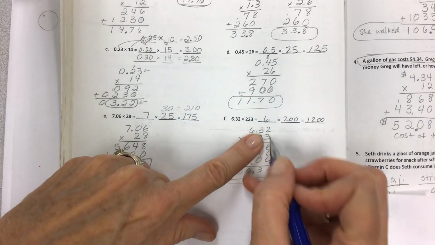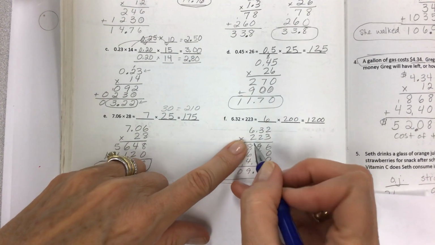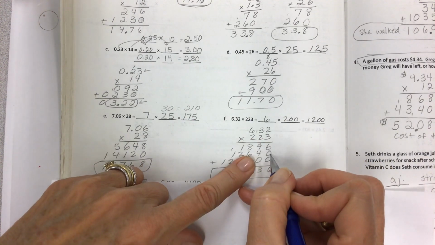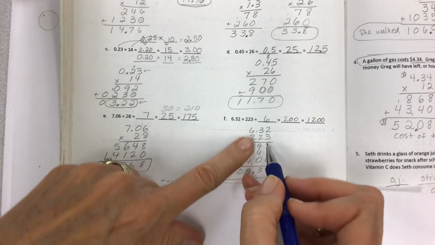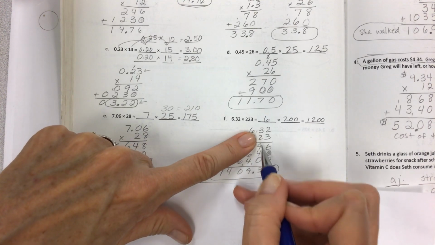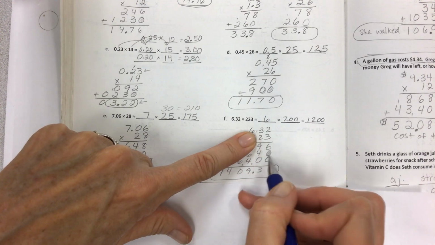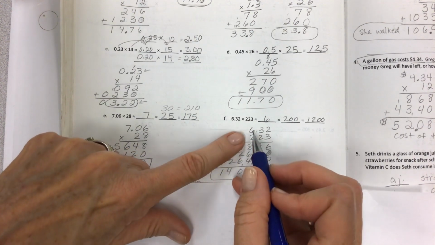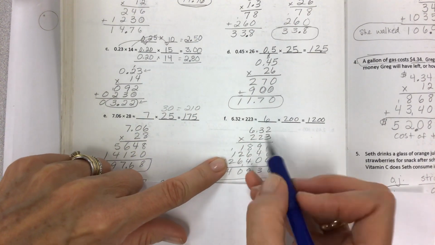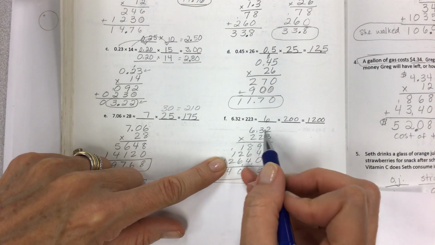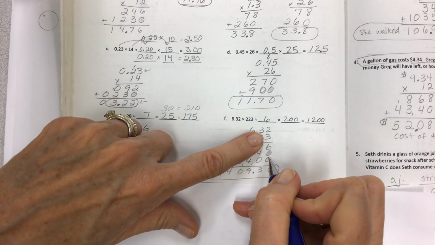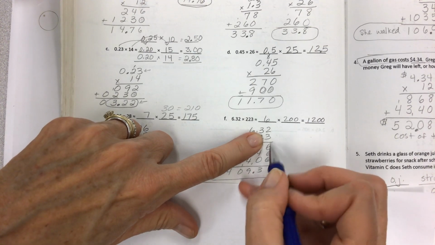Okay? 3 times 2 is 6, 3 times 3 is 9, 3 times 6 is 18. 1896. Second row. This is for the ones place because now I have 2 tens. 2 tens times 2 is 40. Now use that 2. 2 times 3 is 6. 2 times 6 is 12. And so it's 20 times 632. Yes, 12,640.